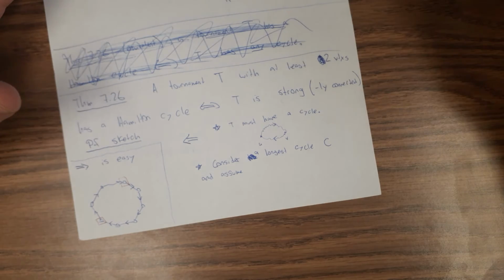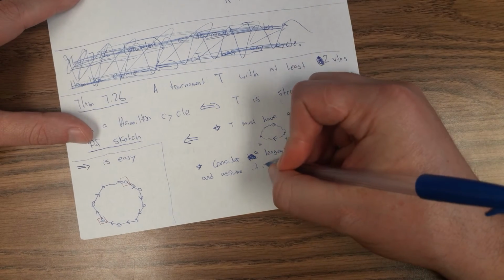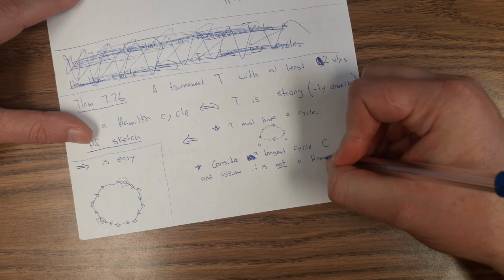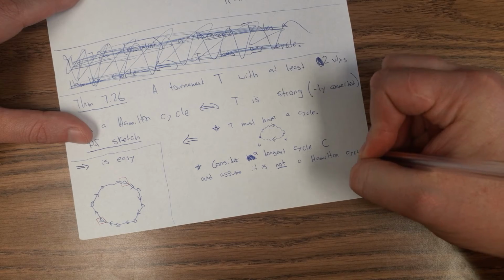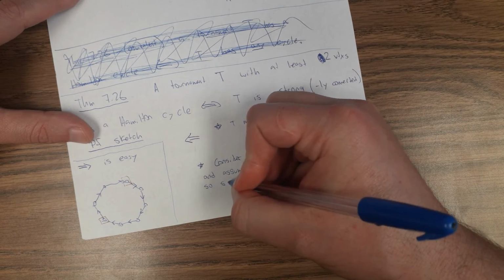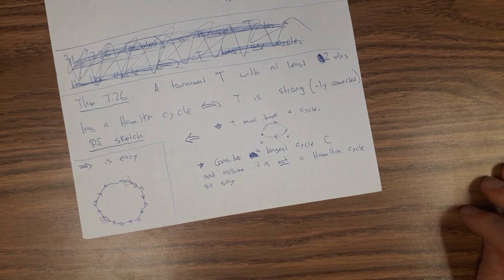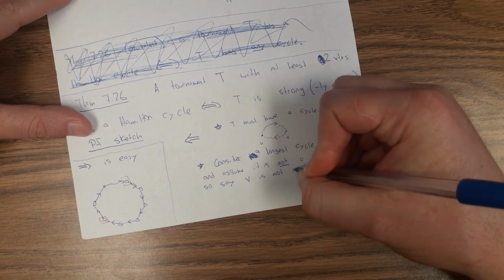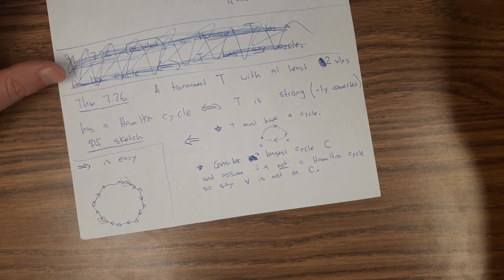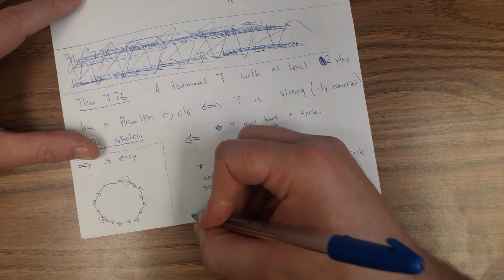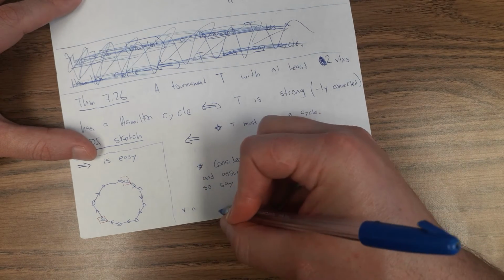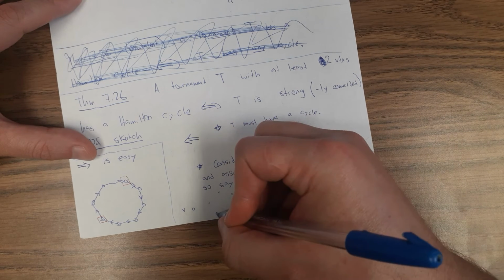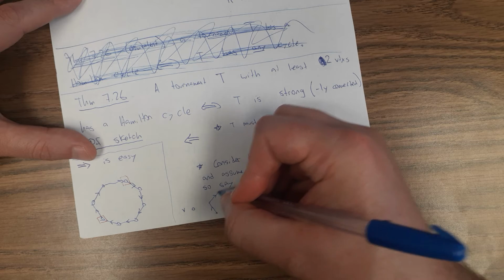So what we're going to do is proceed by contradiction and assume that this is not a Hamilton cycle. That just means it doesn't use every vertex. So say some vertex V is not on the cycle. So here's a picture. I've got V. I've got a cycle.